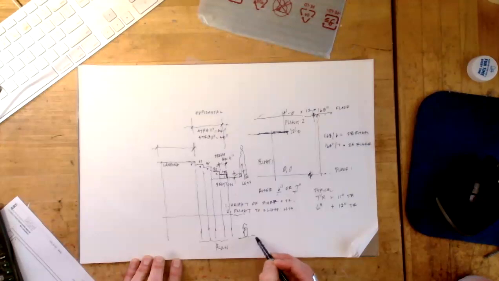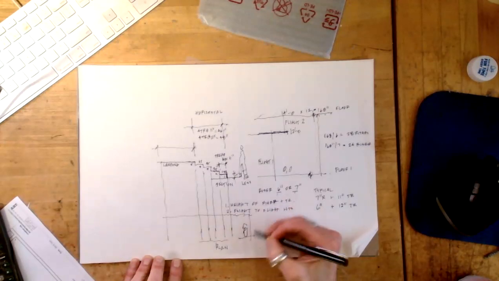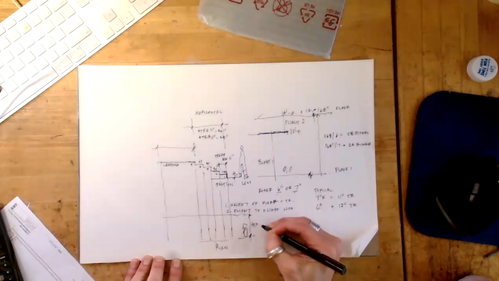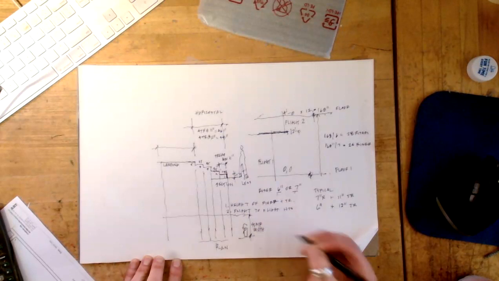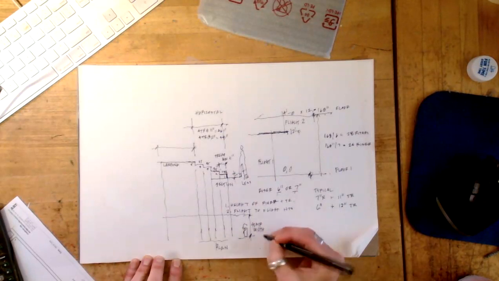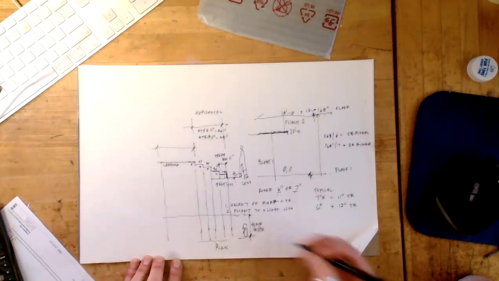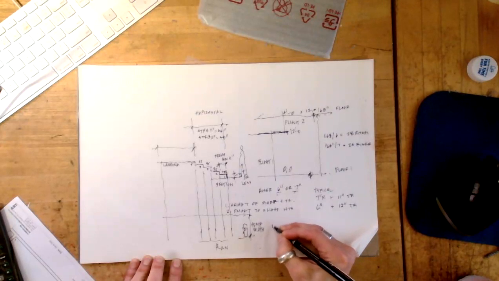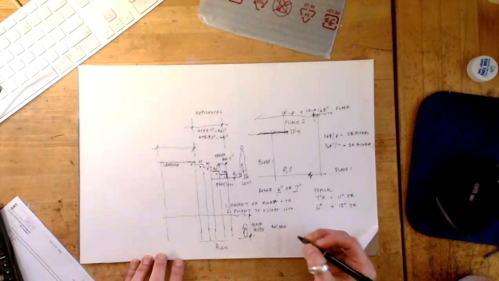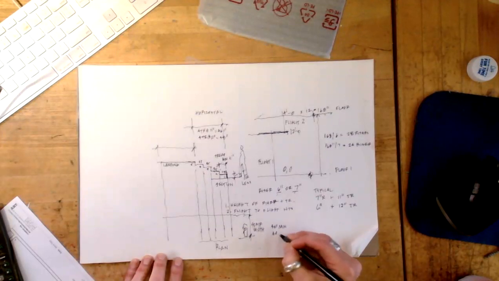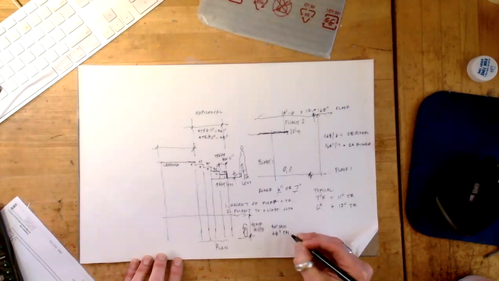This distance is the width of the stair. Stair width. 44 inches is minimum in most commercial applications. 48 is preferred. We're going to use 48 to make this easy.